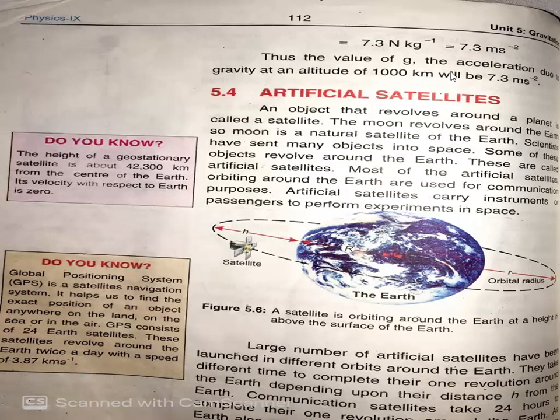Thus the value of g, the acceleration due to gravity at an altitude of 1000 kilometers, is 7.3, because we are moving away, or going up and up, the value of g will decrease, as we discussed in our topic, variation of g with altitude. You could see the value of g is also decreasing. So this is the end of topic 5.3.